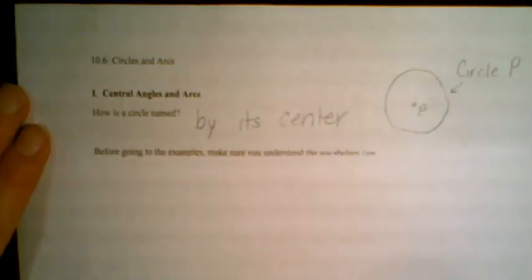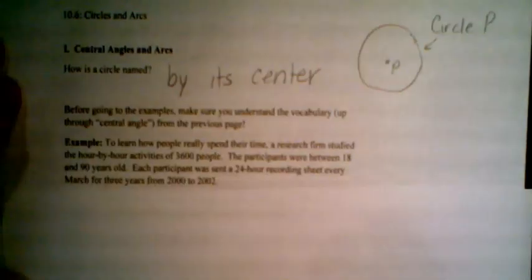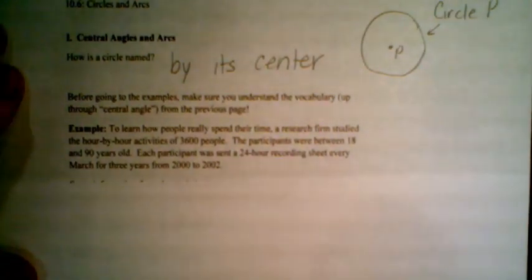Okay, so let's get started. Here it says, how is a circle named? By its center. So if we draw a circle and label the center point P, this would be circle P. Before going to the examples, make sure that you understand the vocabulary up through central angle from the previous page. So again, hopefully you've paused and you've written all those down.